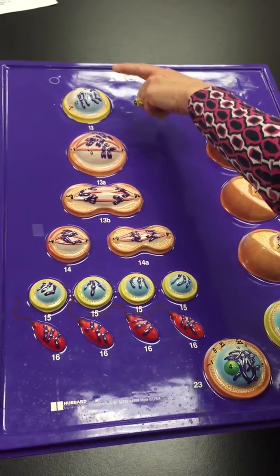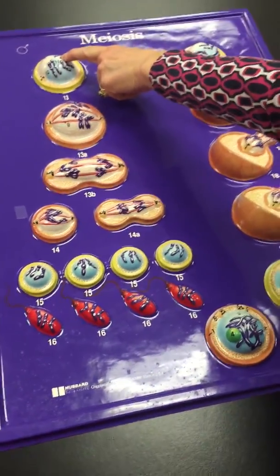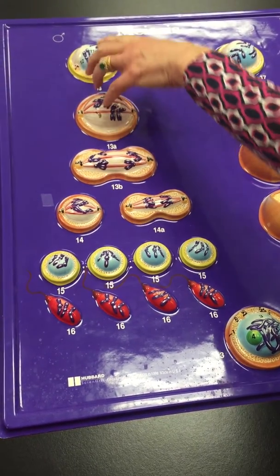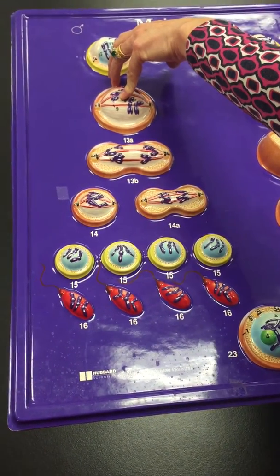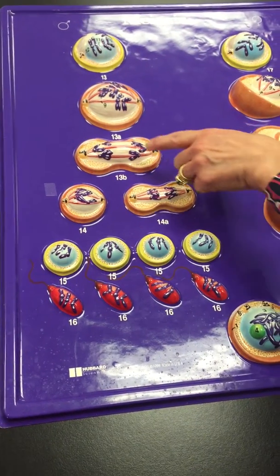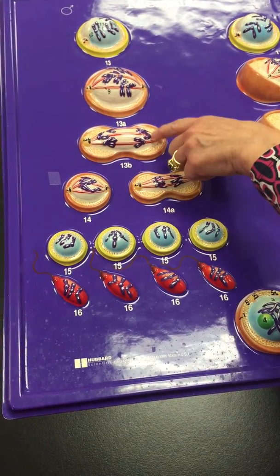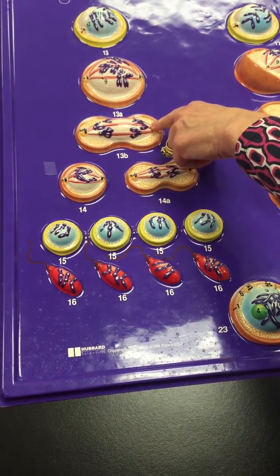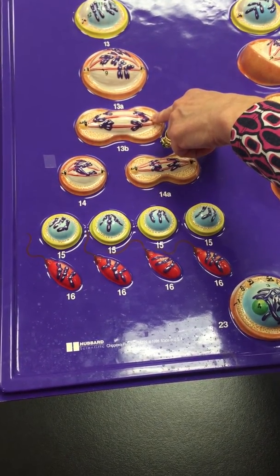This would be spermatogonium, primary spermatocyte. These two are diploid. Here it is forming the secondary spermatocyte. So it is undergoing meiosis 1. It's forming the secondary spermatocyte.